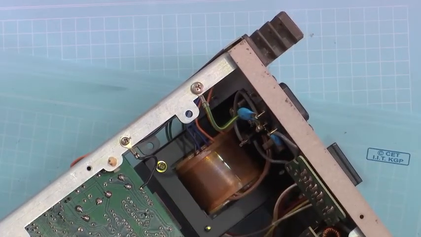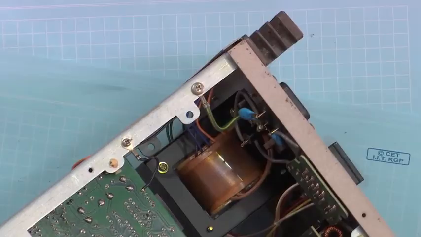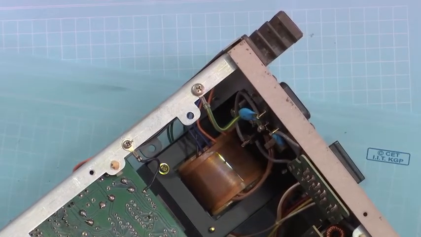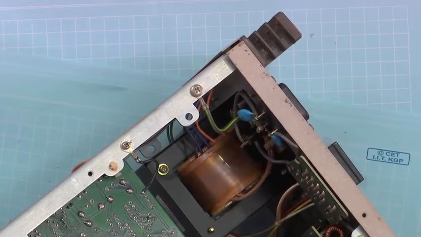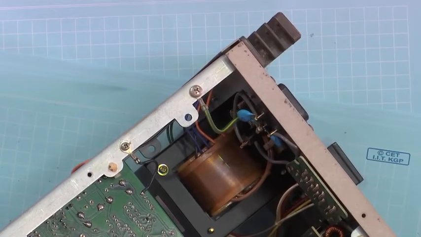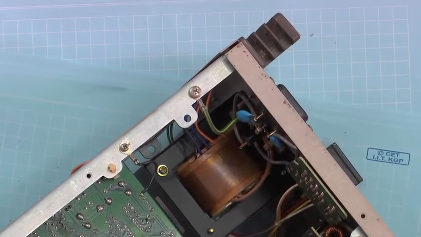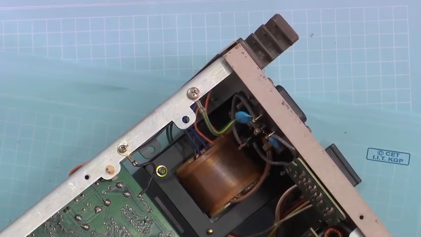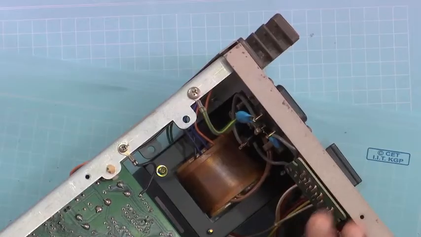Now, for operating this CRO, we need very high voltage for the CRT, cathode ray tube. And for the other components, the horizontal control, vertical control, and triggering, you need normal power.